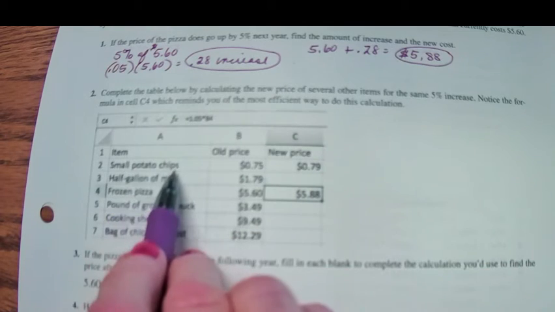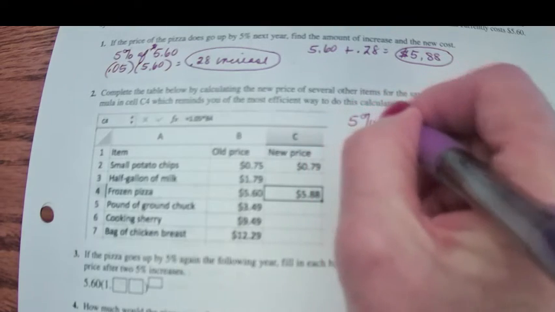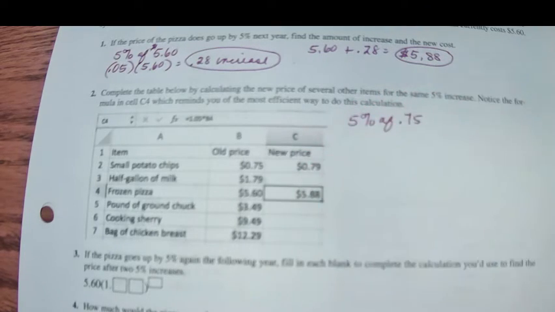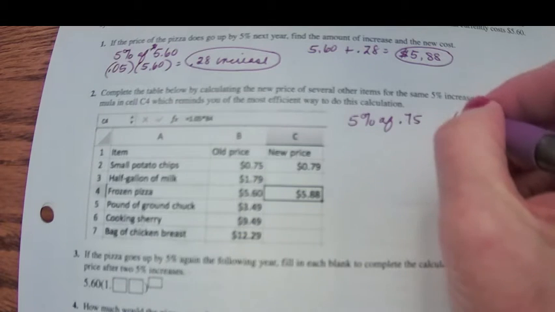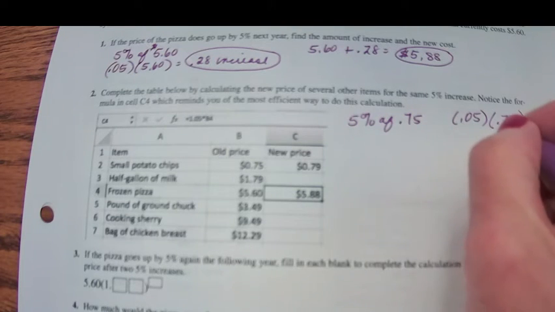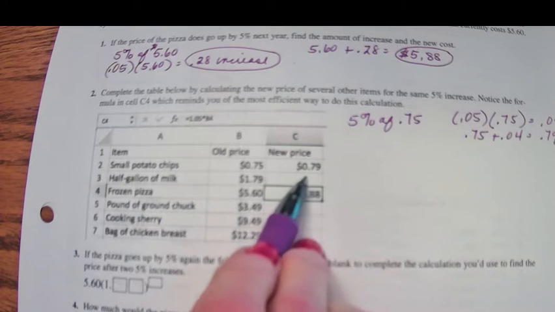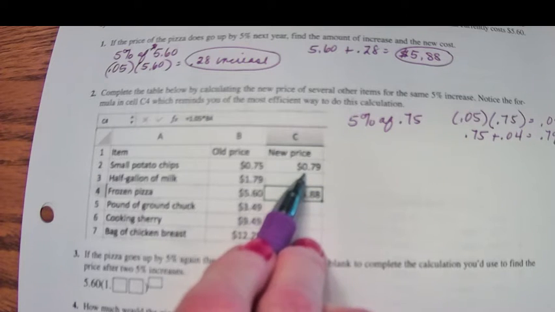All right, so let's look at this small bag of chips. 5% of 75 cents. We know that's going to be, change 5% to 0.05, and of means multiply. And so the increase in the chips is 4 cents. So what is 75 cents plus 4 cents? 79 cents. And that's where we get that new price here.